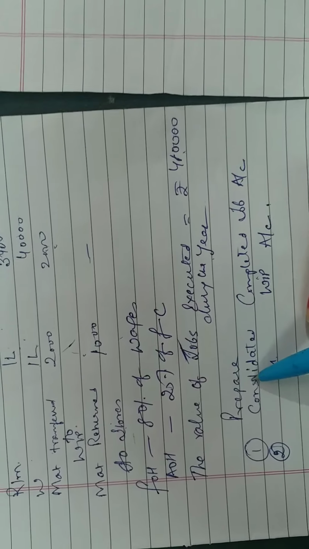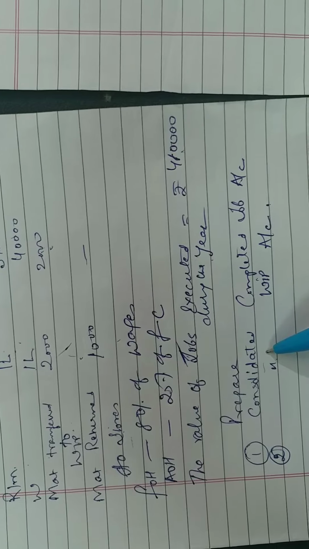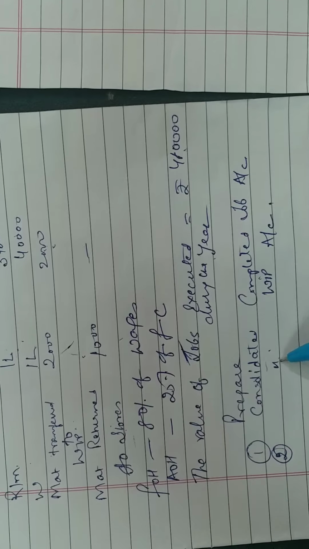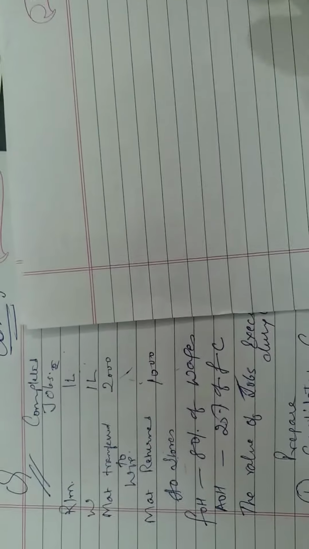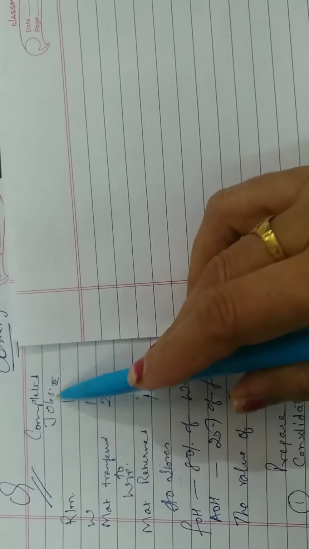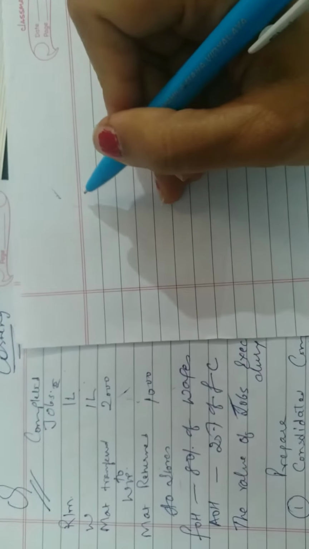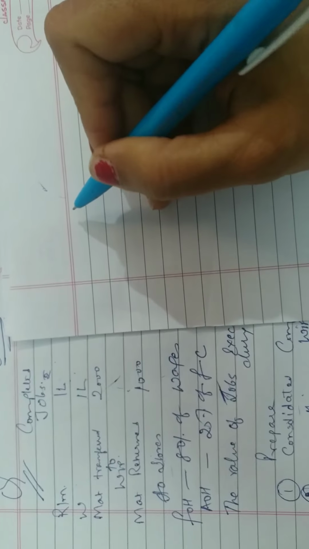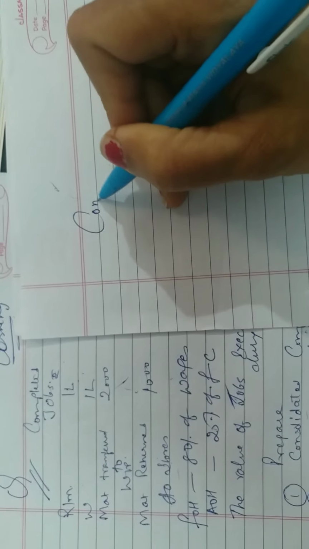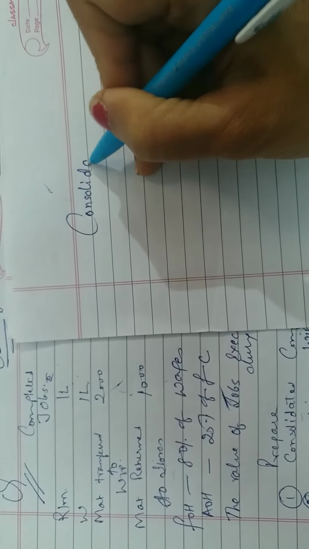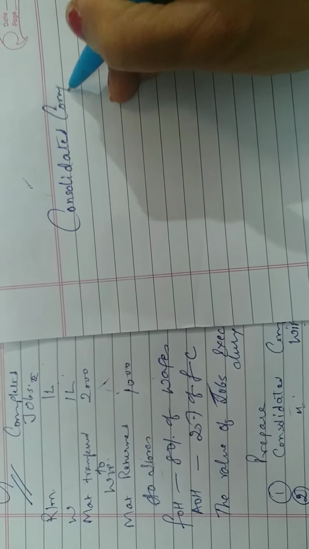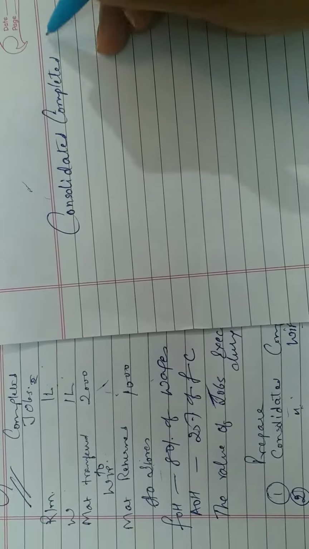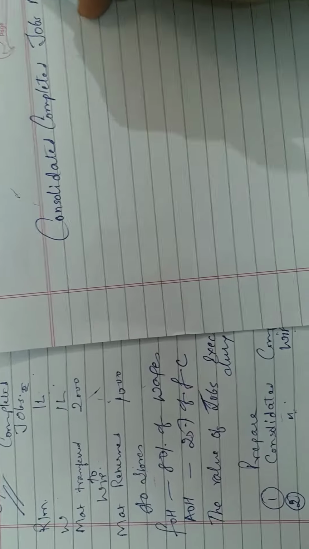So we have to prepare a consolidated completed job account and a consolidated work in progress account. So keeping these things, let me show you how we will be preparing. Firstly, the completed jobs which are given, I will be preparing the consolidated completed jobs account.